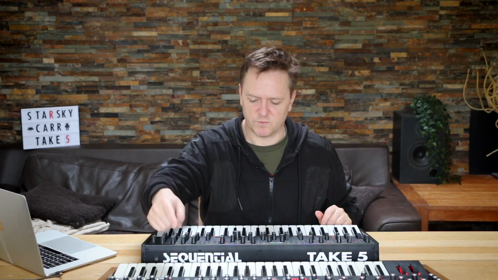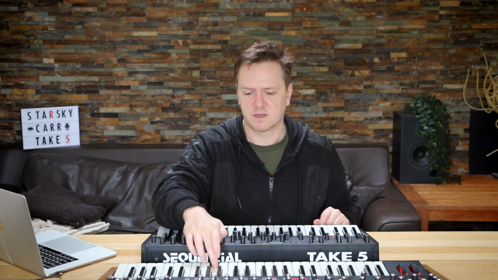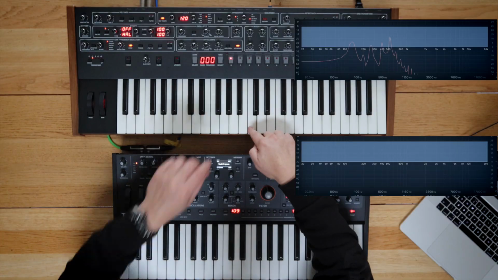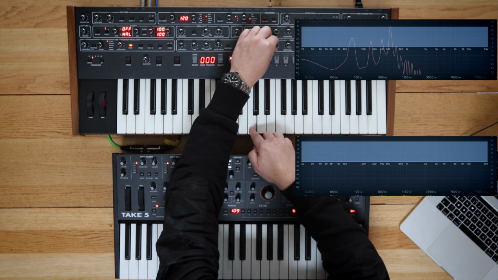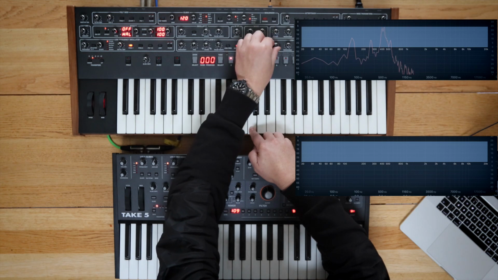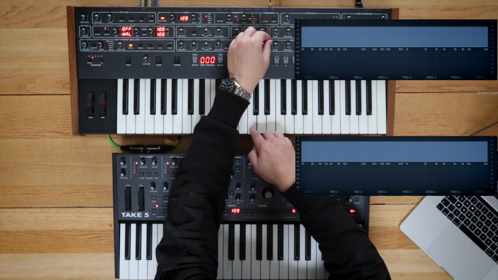So very similar so far, but the resonance isn't on full yet on the Prophet 6, where it is on full on the Take 5. The one thing you really do notice on the Prophet 6 is the stepping of the filter as it quantizes to semitones. Let's just put it on a single note now and watch your ears. Hear that stepping? I don't like that, but it does have its uses.